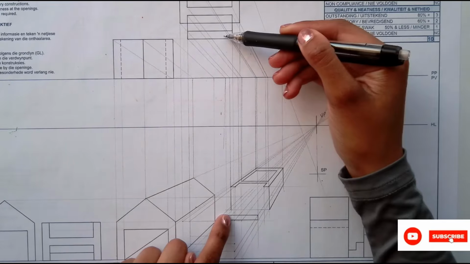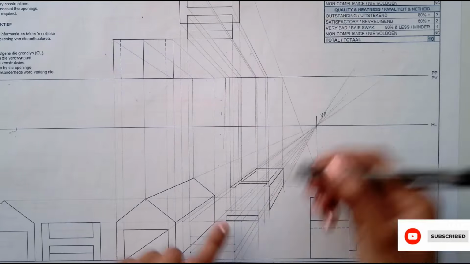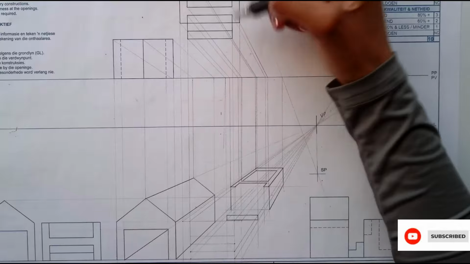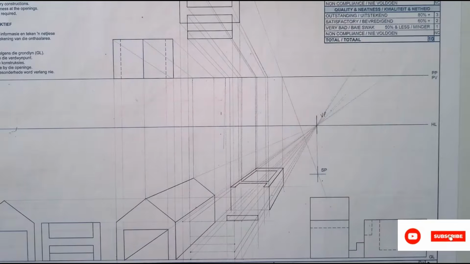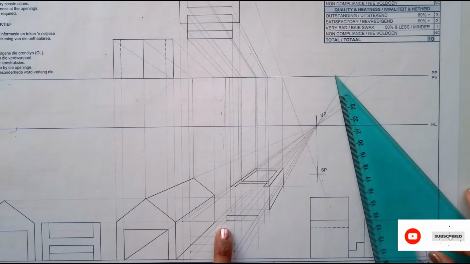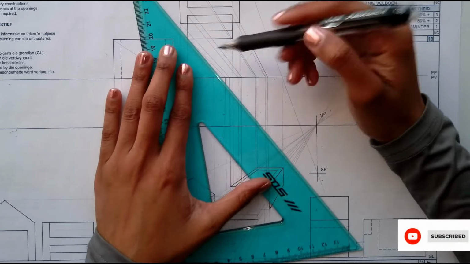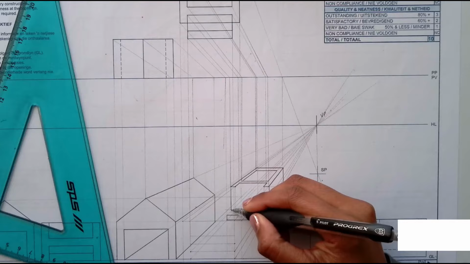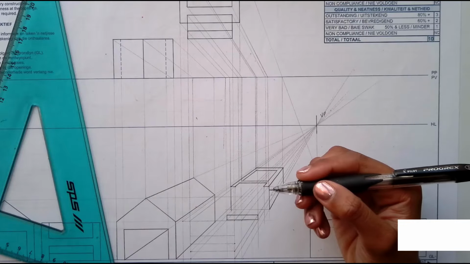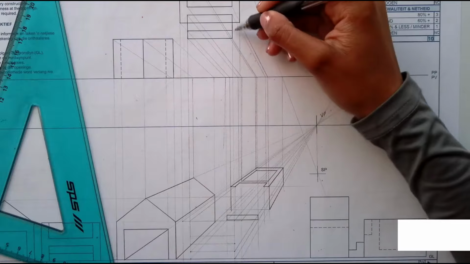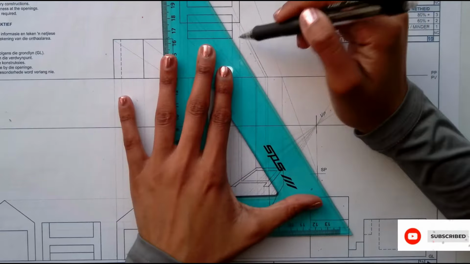Now we want to show the top part where you actually step. Now this is where these two come in. So these two go to the VP and down, and they have to intersect with these lines that go to the VP. So this one, we already have a line that is already there. As you can see, it's already there for this one and this side.